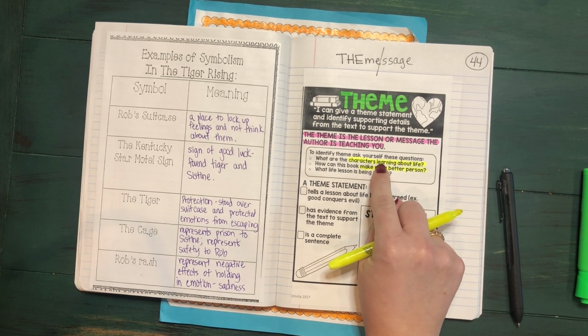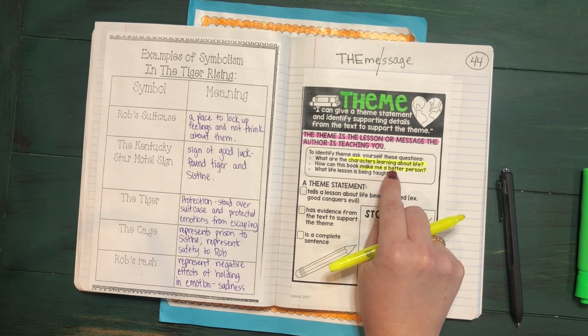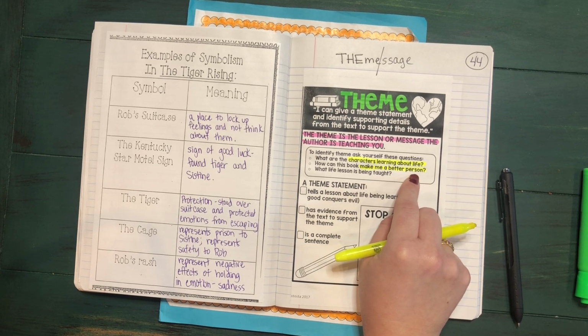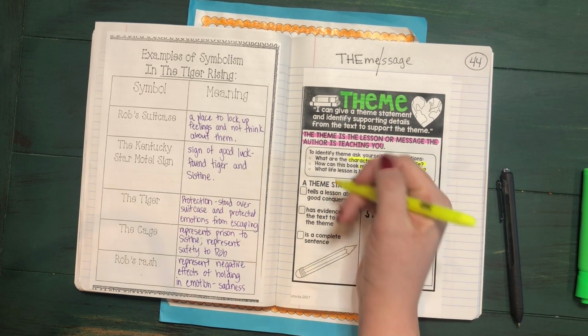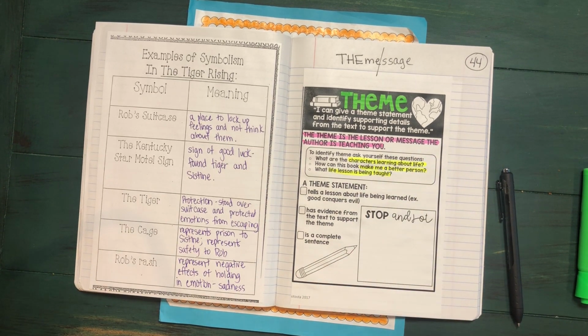So it's identifying a character, what they're learning, and then how is that lesson, or what the character's learning, going to help myself as a reader also become a better person? And then what life lesson is being taught. So it's just clearly identifying what that life lesson might be.